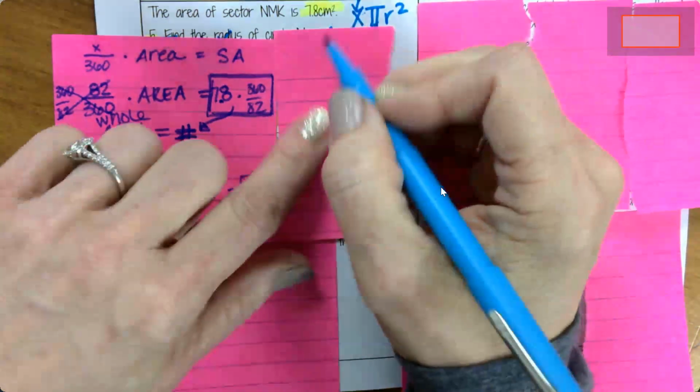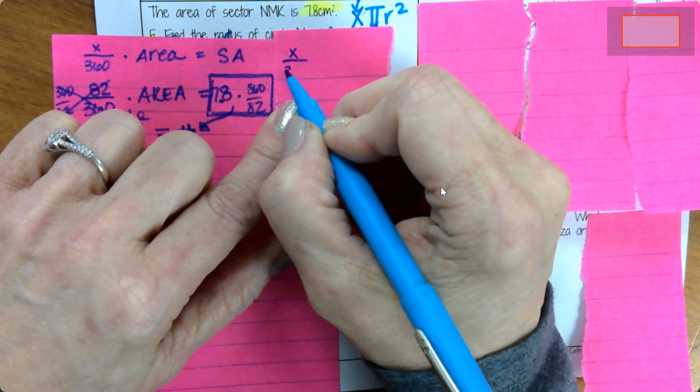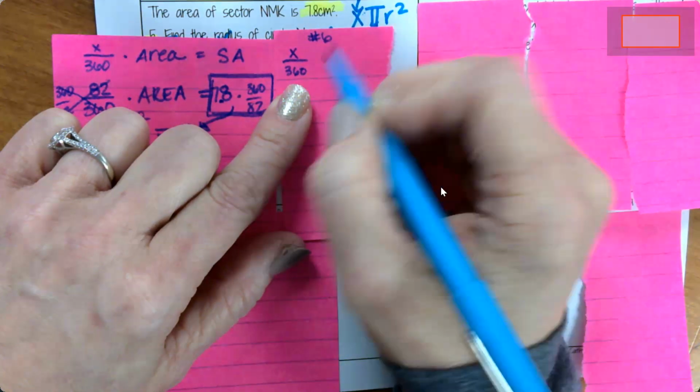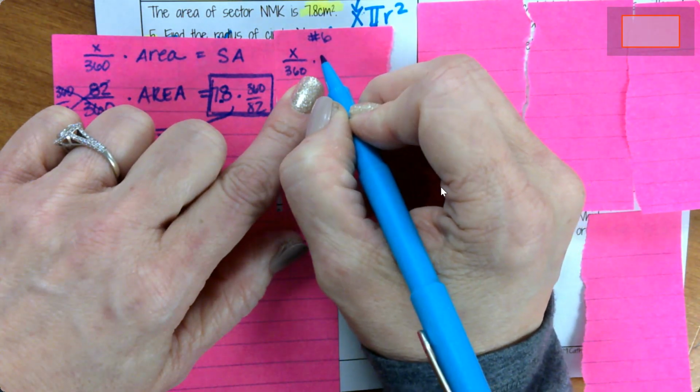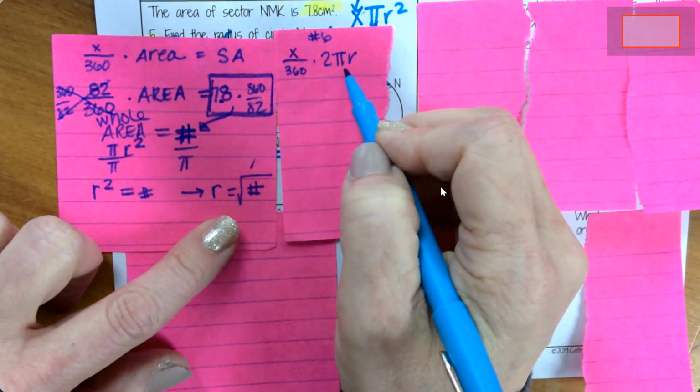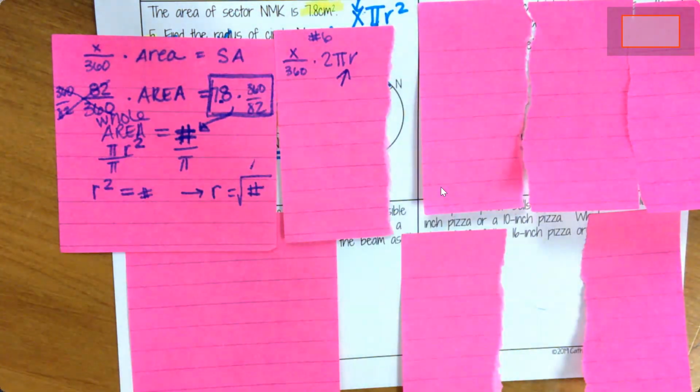So this would be number 6, the second part of the box. 2 pi r. So you take this r and you plug it in right there. And you can type all of that in your calculator because number 6 is just like a warm-up question. You just did it. So I'm hoping that by reminding you what you should have done yesterday on number 5, you now are done with number 5.